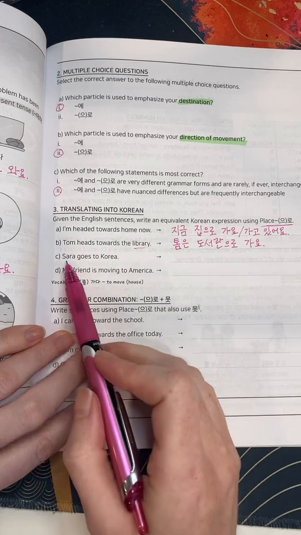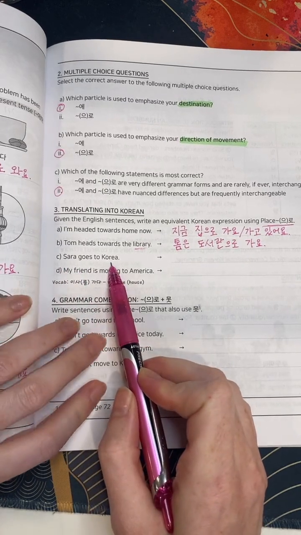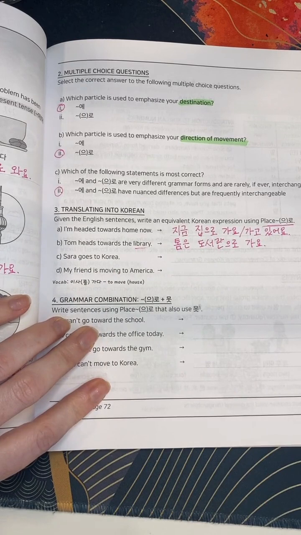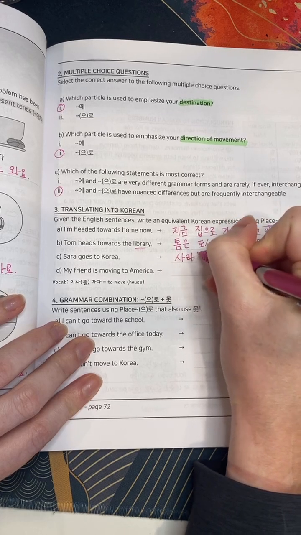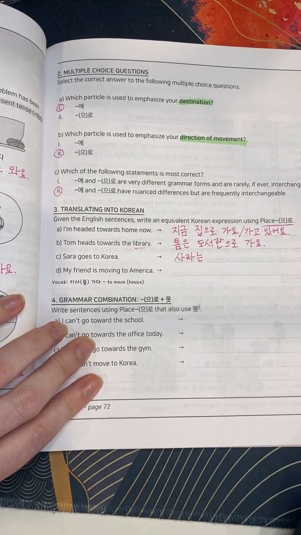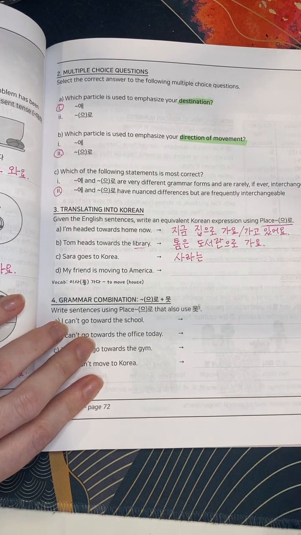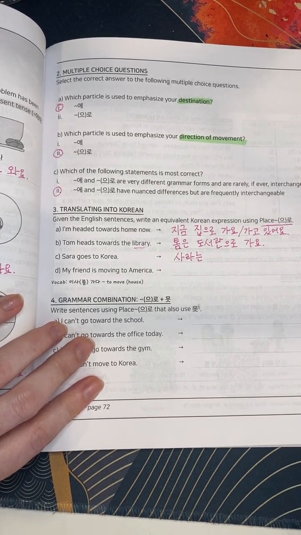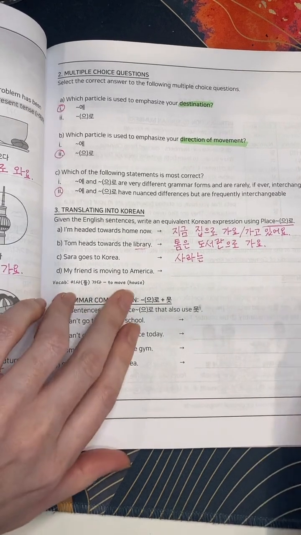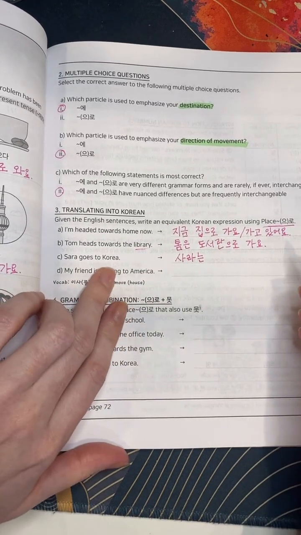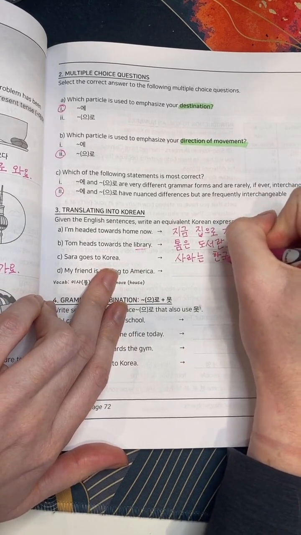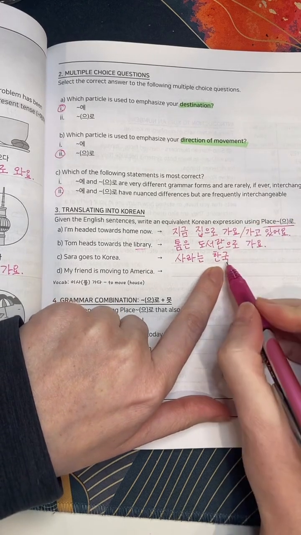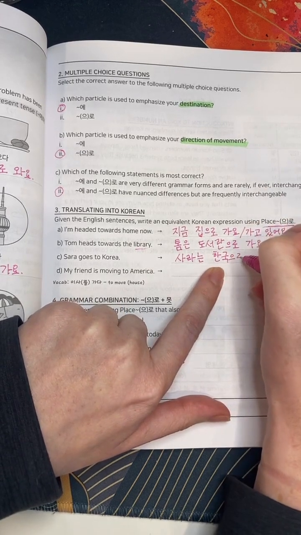Okay. Now, C. Sarah goes to Korea. How would we use this? Say this using the 으로 particle. First, we're talking about Sarah. So let's write Sarah's name. Sarah는, we'll put the 는 particle. Or you could use 가. You could also say 사라가. Both are fine. 사라는 or 사라가 Korea. Next we have the word Korea, which in Korean is 한국. 한국. And this ends on a consonant, so 으로.